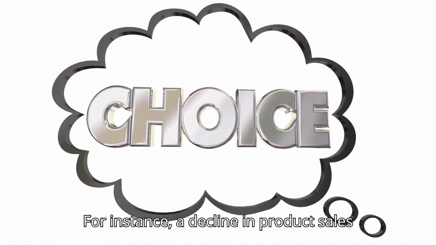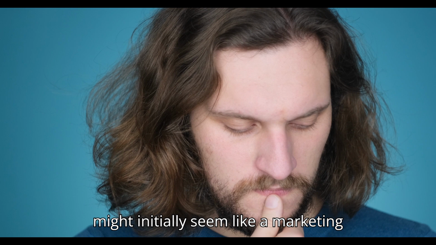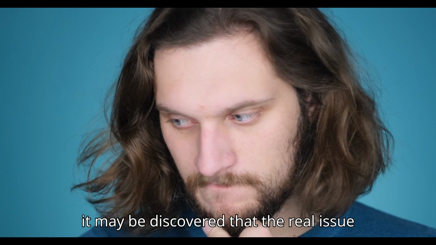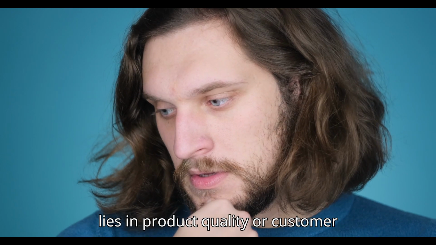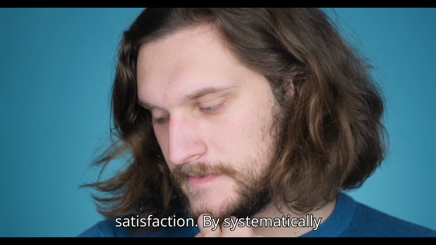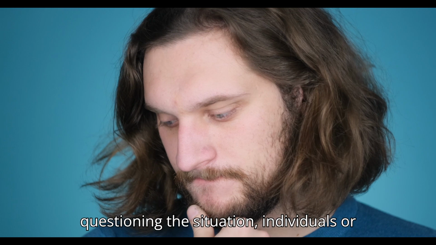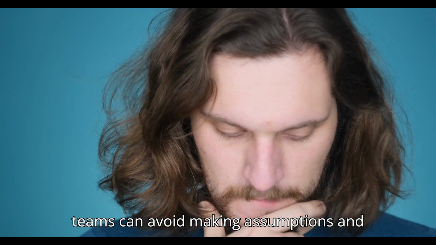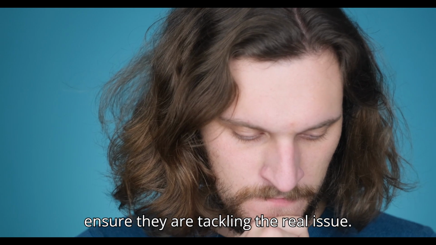For instance, a decline in product sales might initially seem like a marketing problem, but upon further investigation, it may be discovered that the real issue lies in product quality or customer satisfaction. By systematically questioning the situation, individuals or teams can avoid making assumptions and ensure they are tackling the real issue.